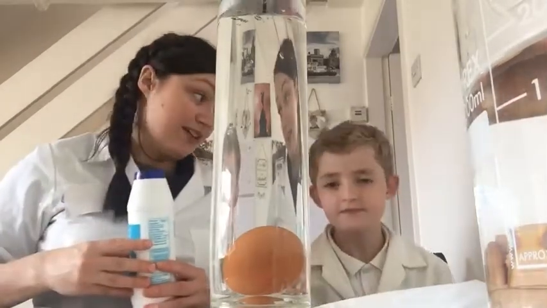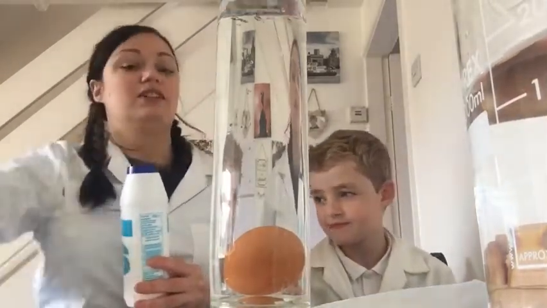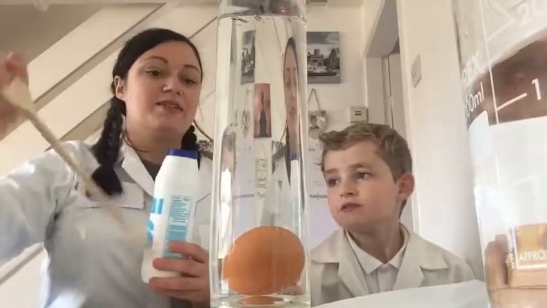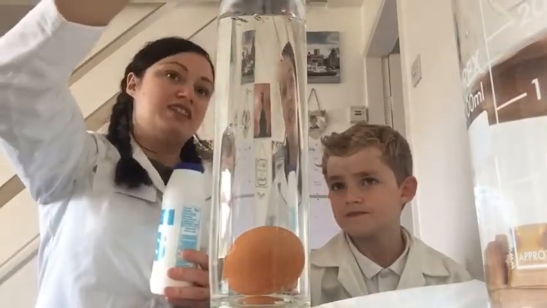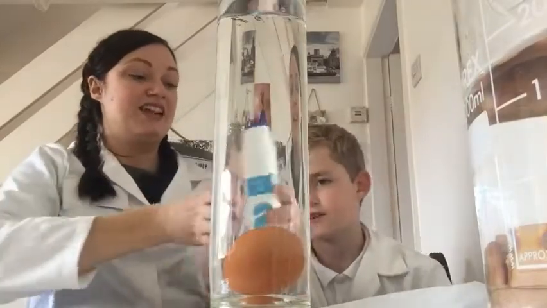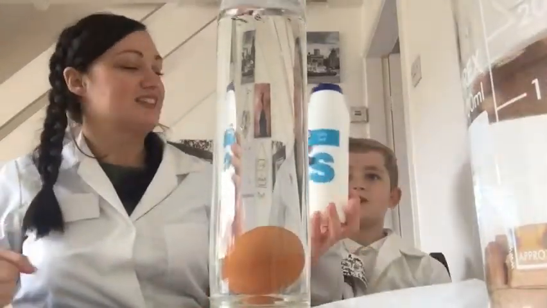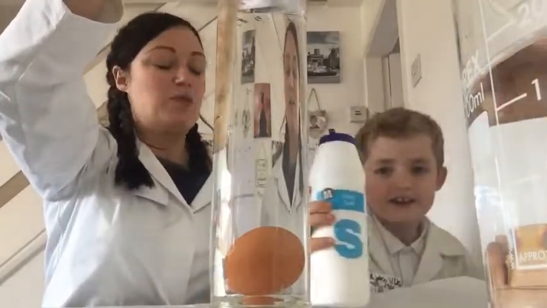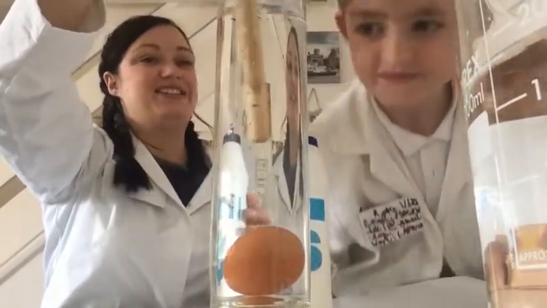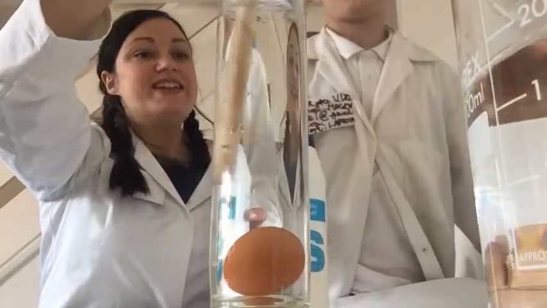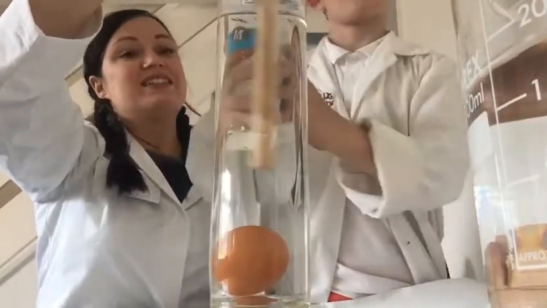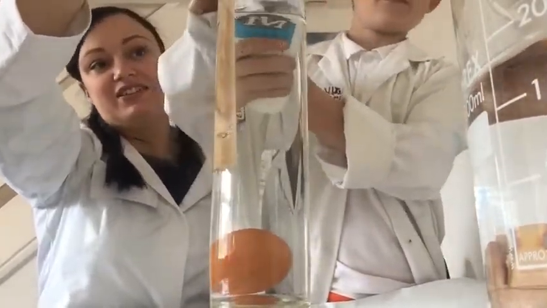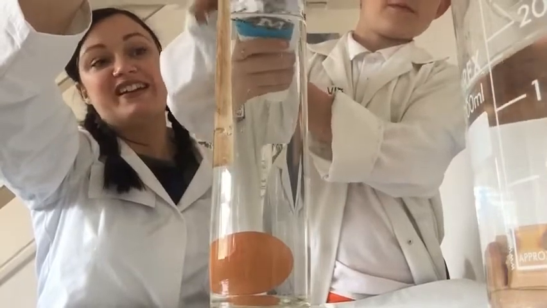It's going to take quite a lot, I think, because eggs are pretty dense. So we need to pour the salt in and stir it around with this. And I mean a lot of salt. So go on, pour it in. You pour it in and I'll stir. We'll see if we can get the egg to float. We need to make the water more dense than the egg.